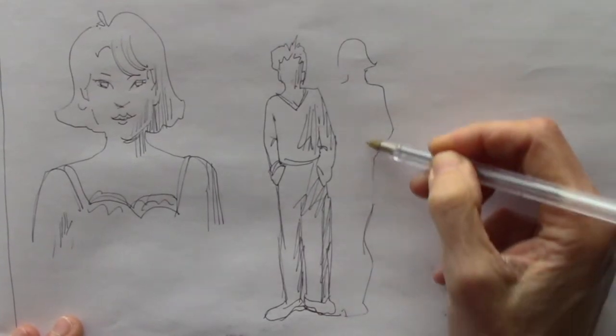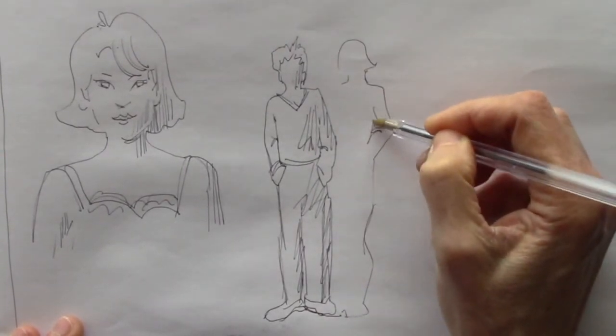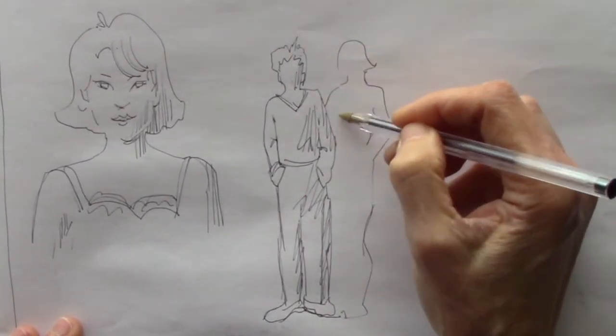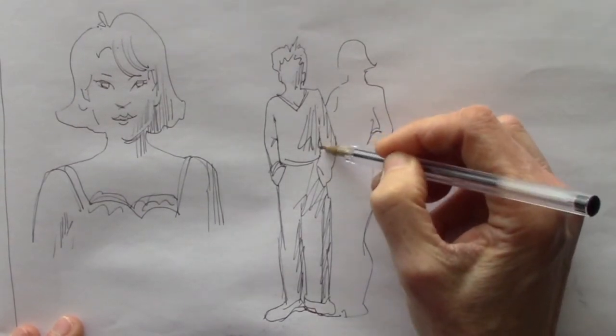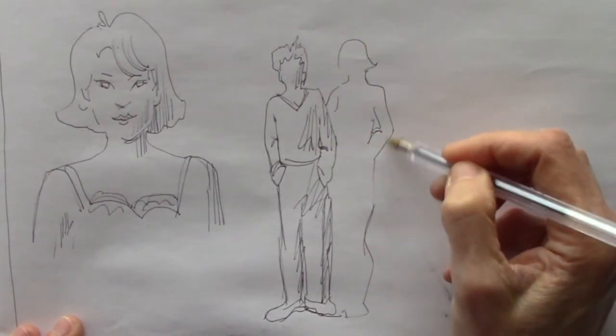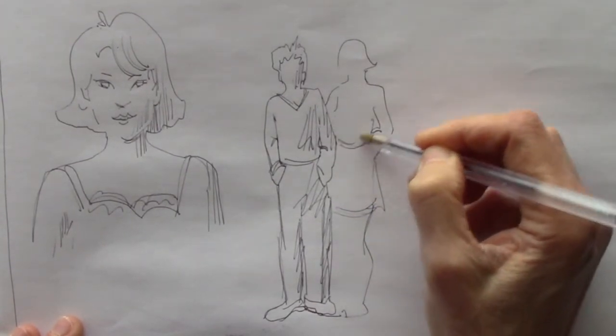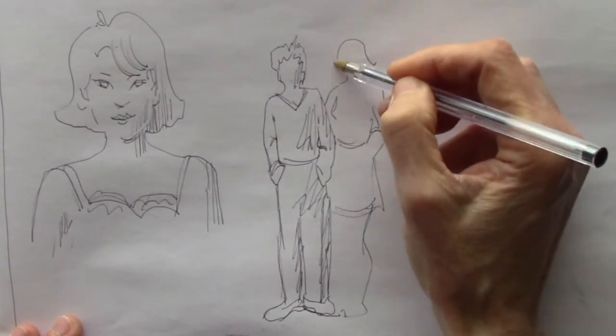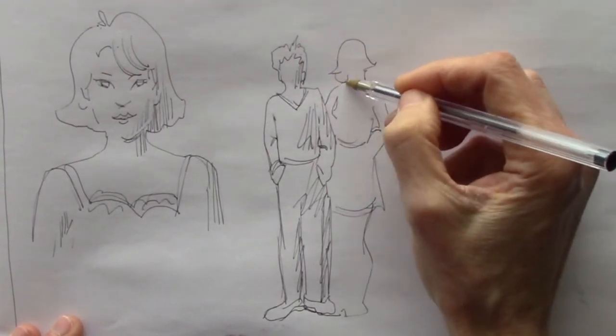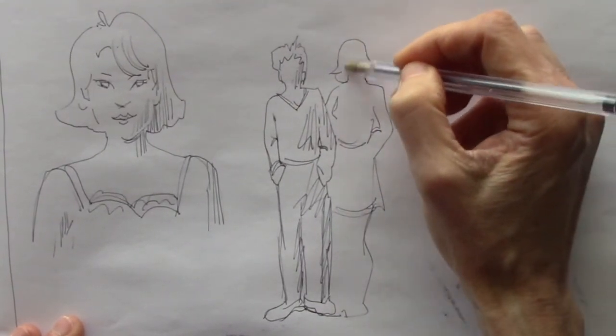Maybe it's a girl, so she's got more curvy things. Maybe they're holding arms together. Oh, she's got funny hair. That's okay.